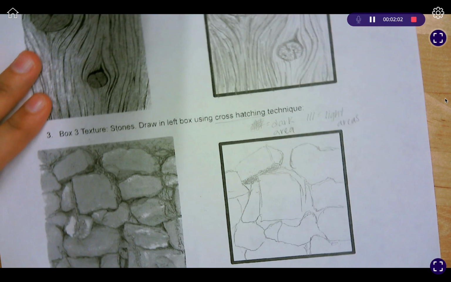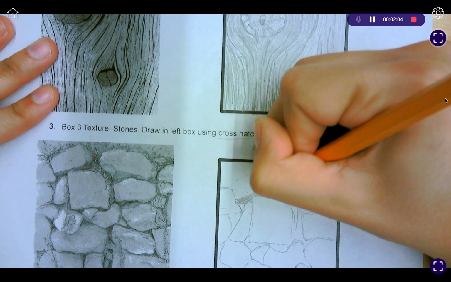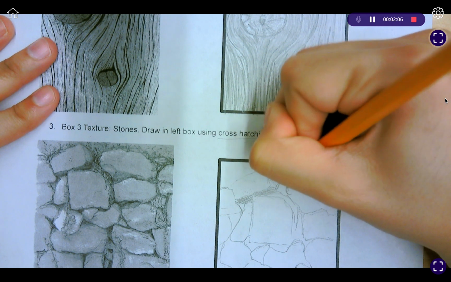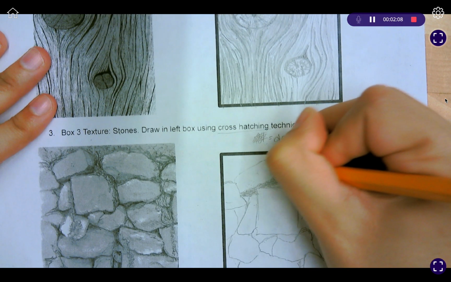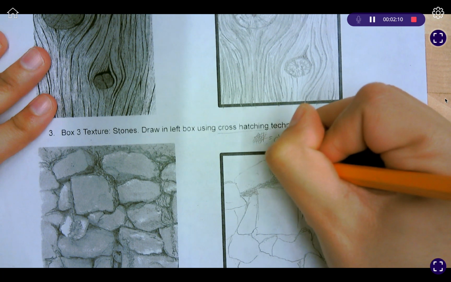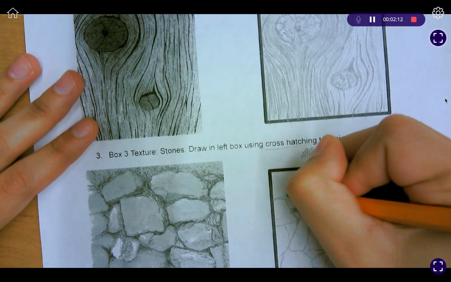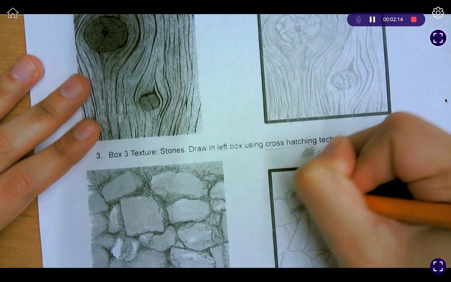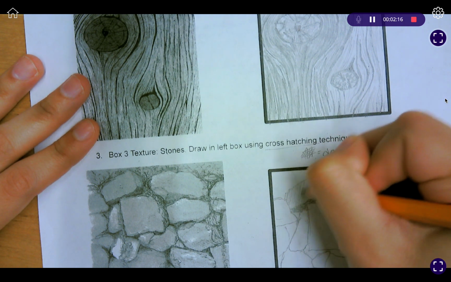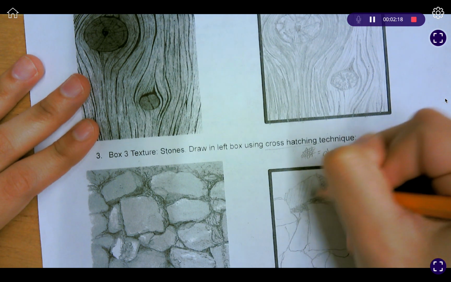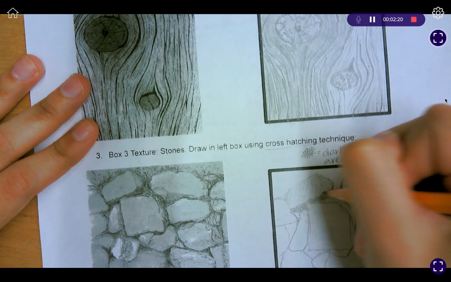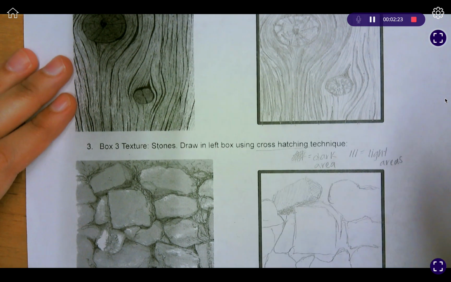And now it's this way. Okay. Over here, I'm going to add just like that. And then on this side, I'm going to add a lot of hatching lines, super lightly.